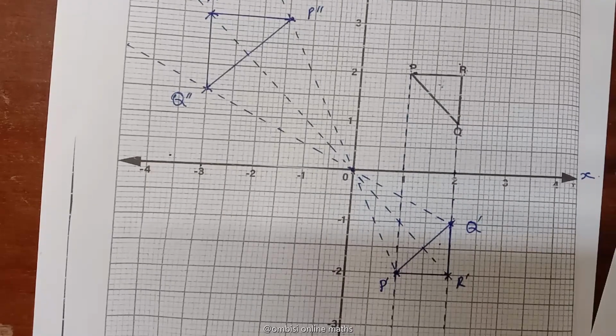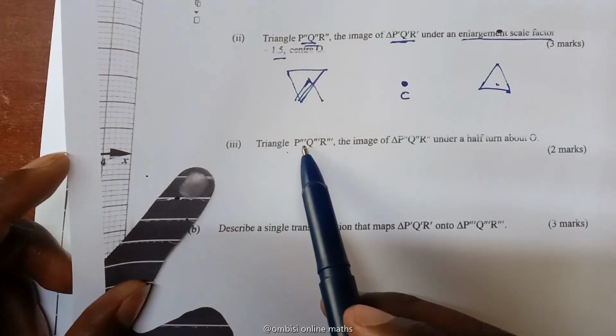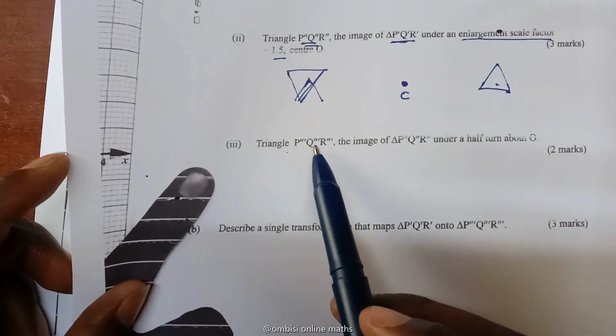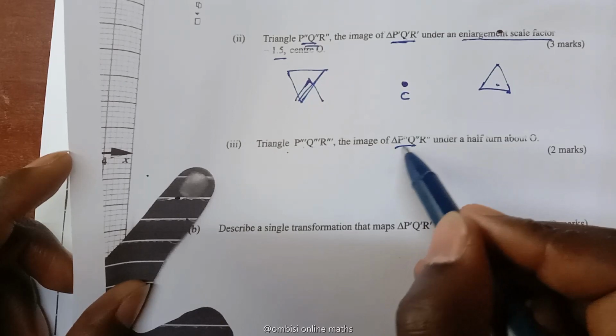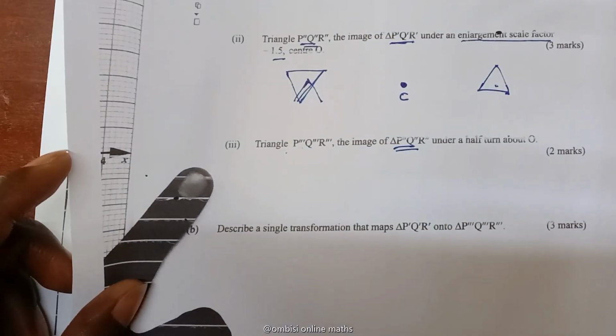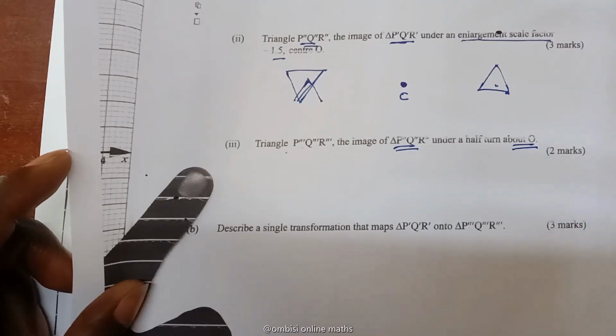Now going ahead, we'll have part 3. Part 3 says triangle P triple prime, Q triple prime, R triple prime is the image of P double prime, Q double prime, R double prime under a half turn about the center O. So what do you mean by a half turn?